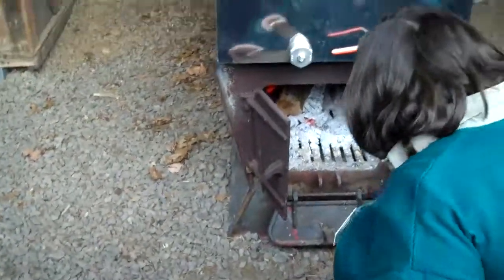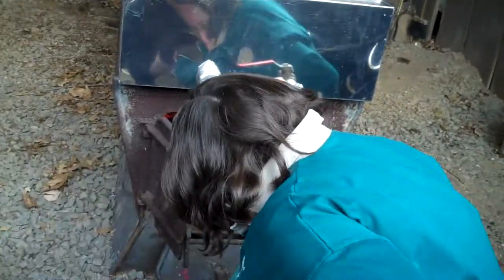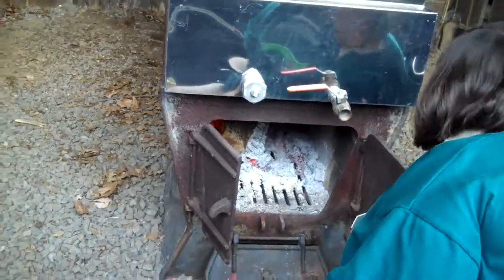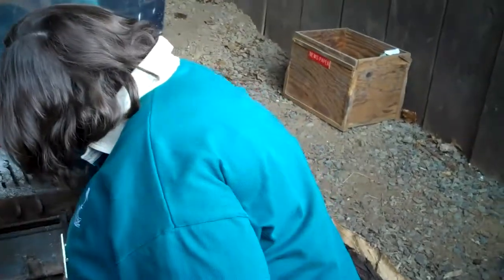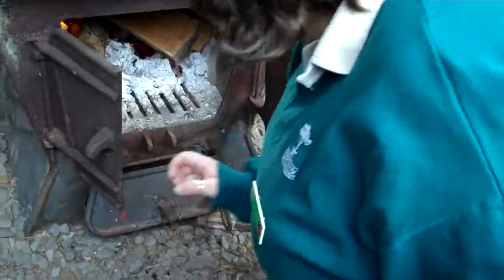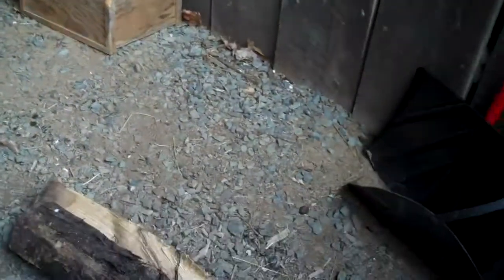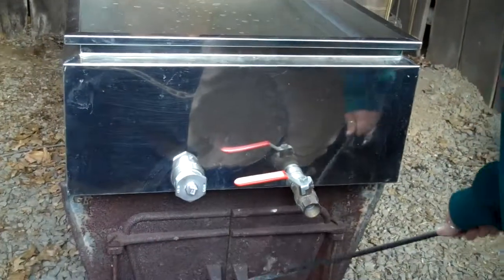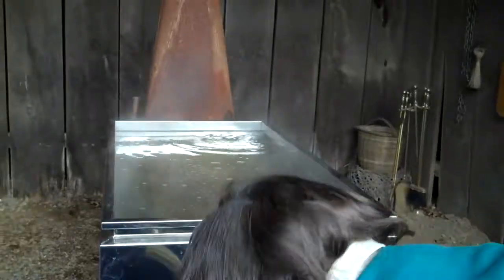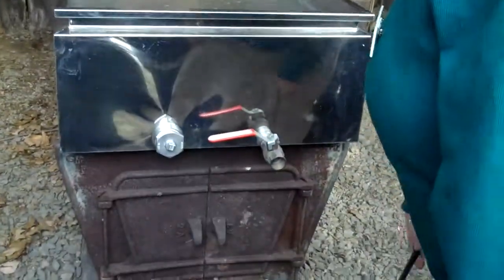What's that? Fire. Our fire to boil the water totally went out. So we're gonna see if we can get it going again. I think we can. What's this for? You can make sugar. What are they making?